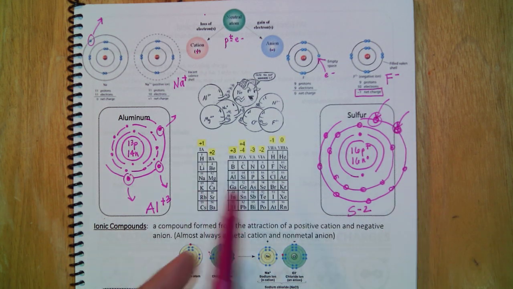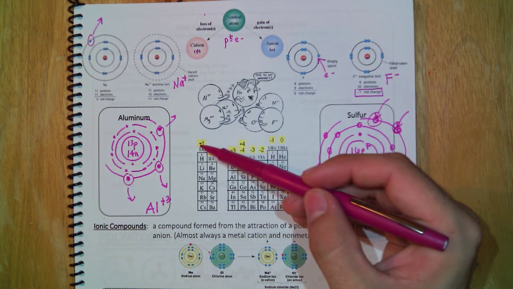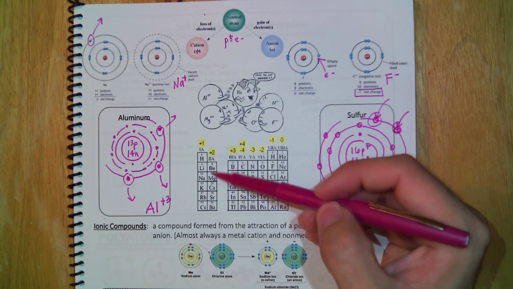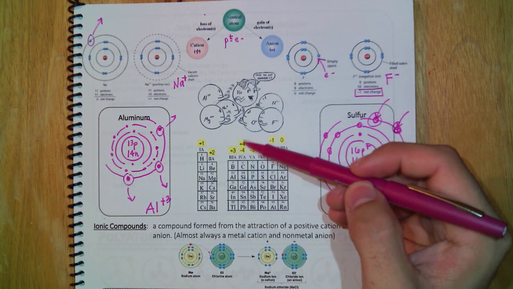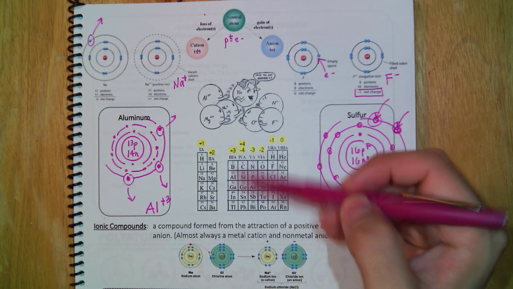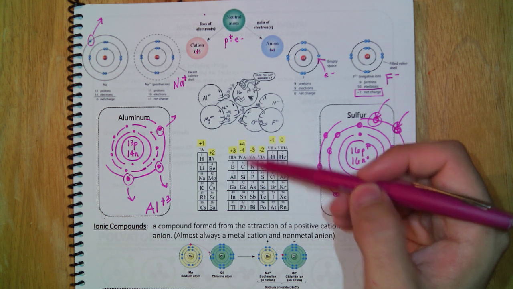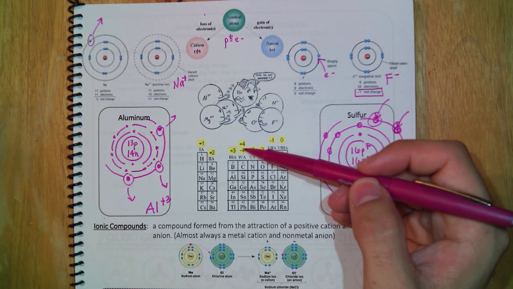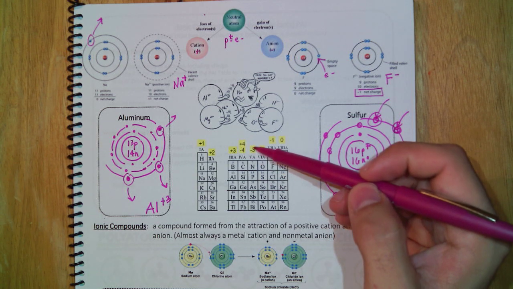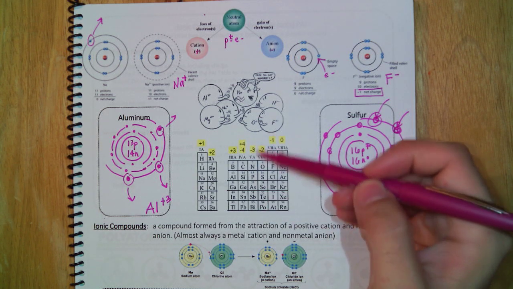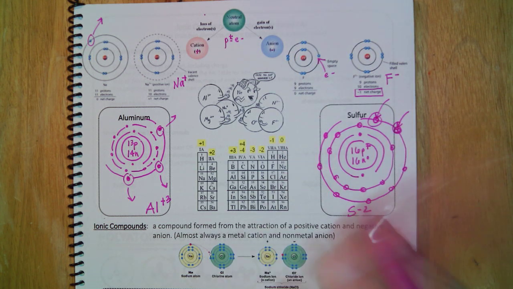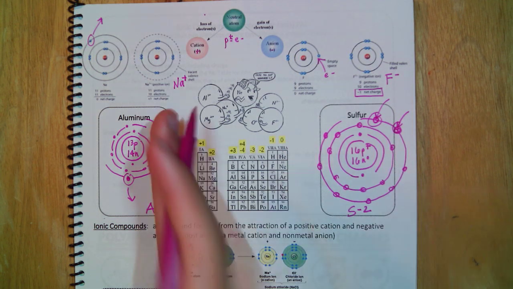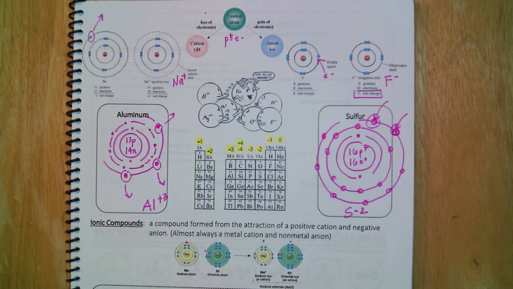And we came up with the trends in the periodic table, the idea that group 1 forms +1 ions, group 2 forms +2, group 3 forms +3, group 13, excuse me. 13 is +3. Group 14 can form +4 or -4. And then 15 forms -3, 16 -2, 17 -1, and 18 0, because they're the noble gases. They don't react, so they don't form ions. But there were those clear trends in the ion charges.